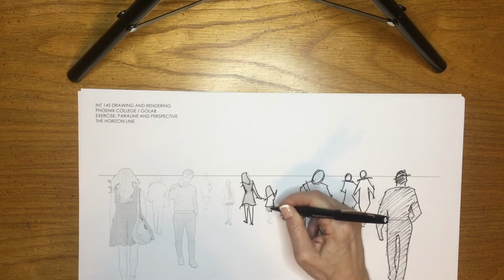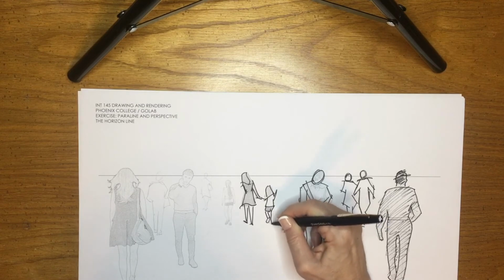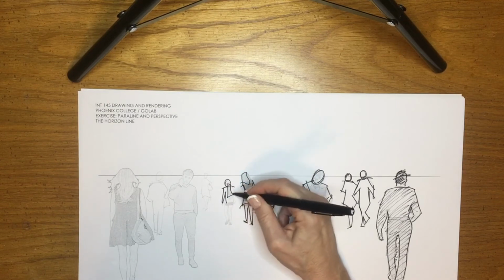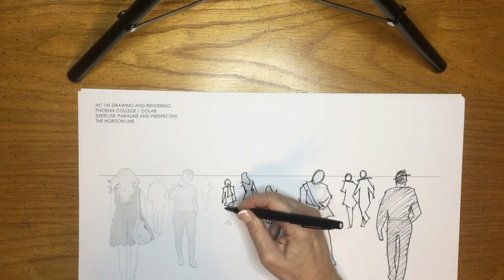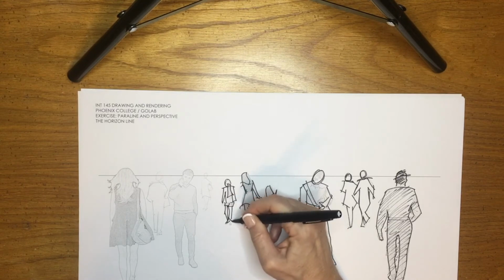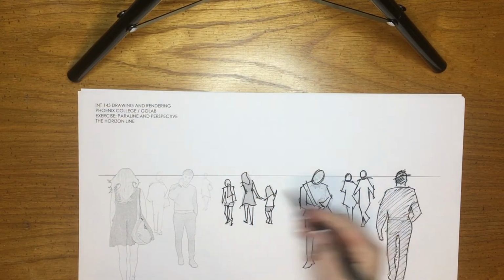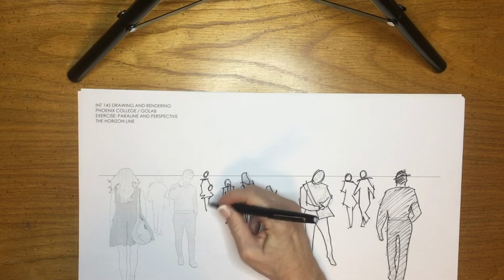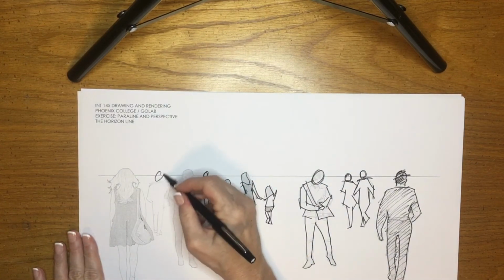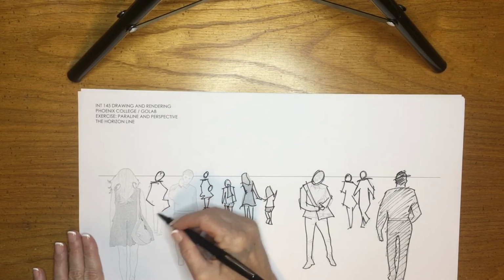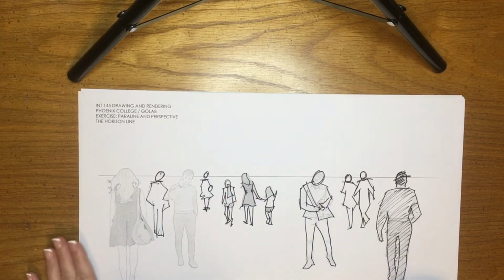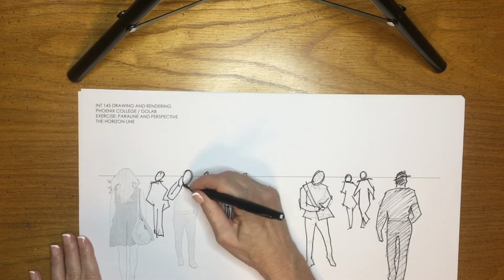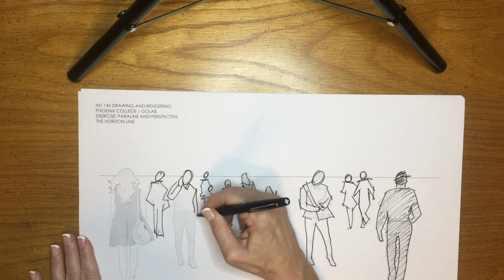Little children with their mom. Nice girl with her ponytail. Right, so I'm just having you maybe put someone else in the background. Man talking on his cell phone. Hand in the pocket.